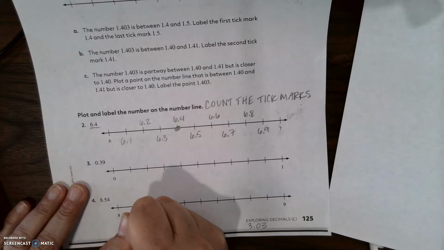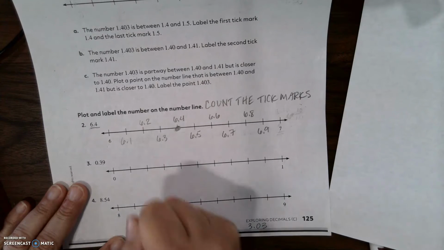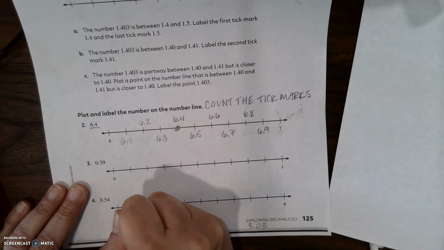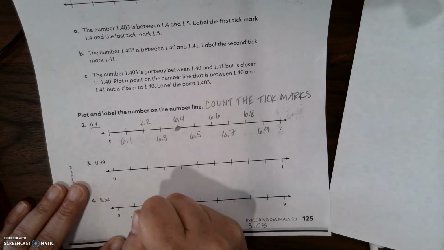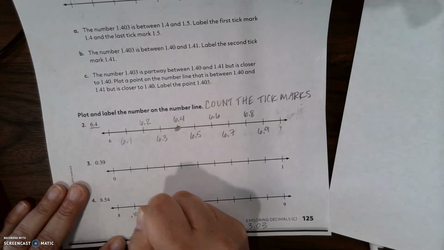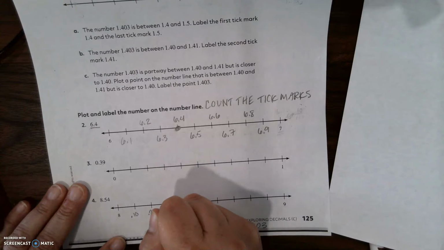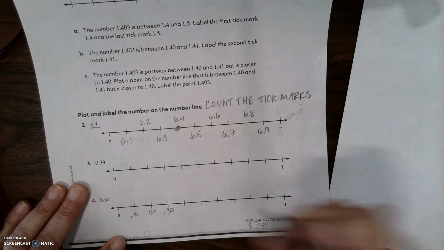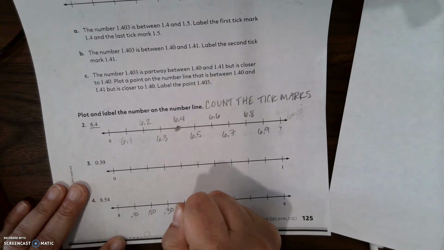So 10 hundredths, right? So we say 10 hundredths, 20 hundredths, 30 hundredths, right?